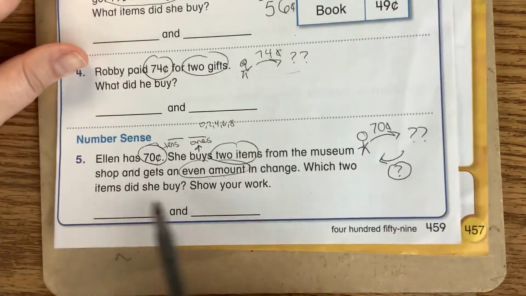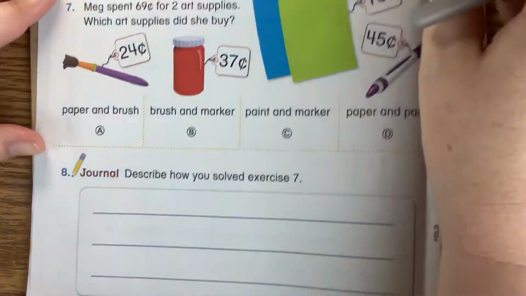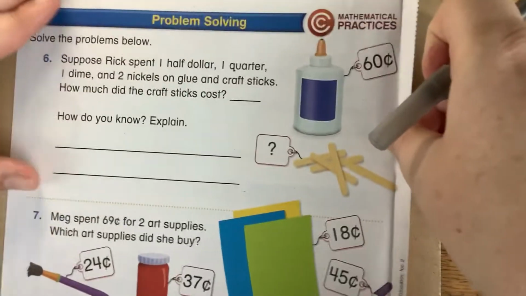So what 2 things could she buy out of a postcard, keychain, magnet, and book? Today's math lesson is a lot of really good thinking skills. You guys are going to be great.